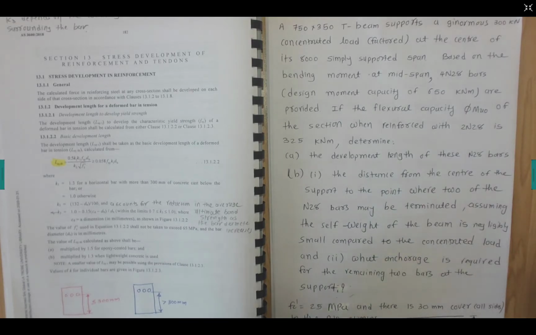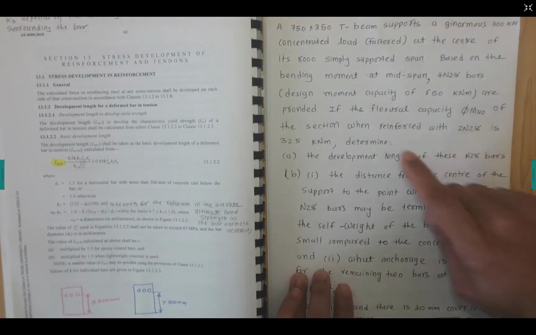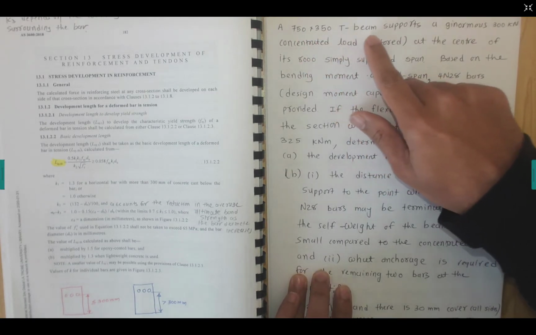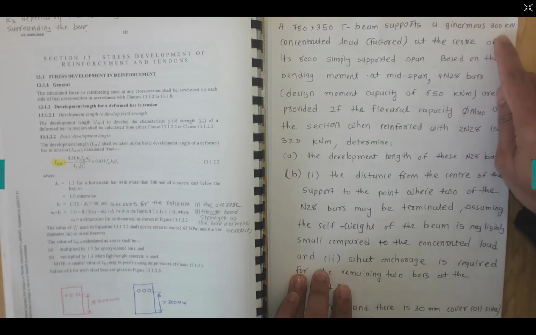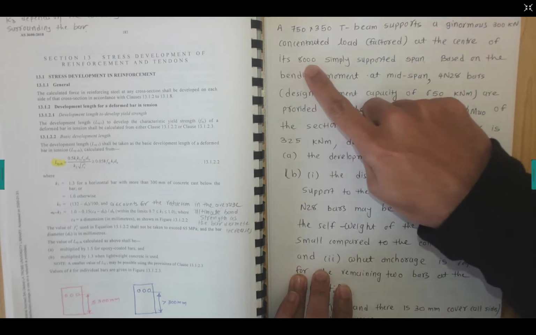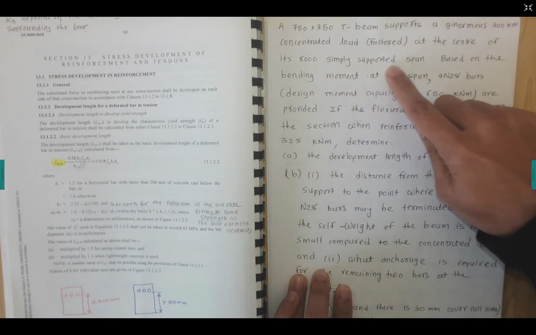This video explains an example for development length. We have a 750 millimeter by 350 millimeter T-beam supported at supports, with a 300 kilonewton concentrated load factored at the center of its 800 millimeter simply supported span.